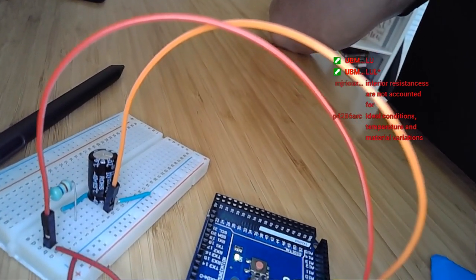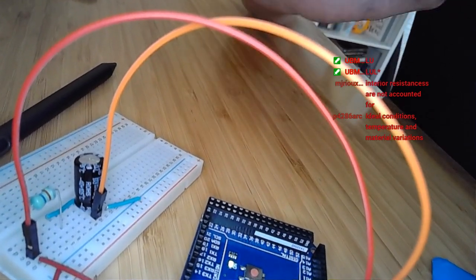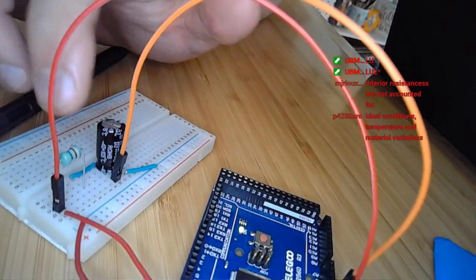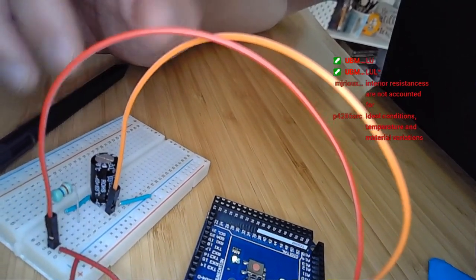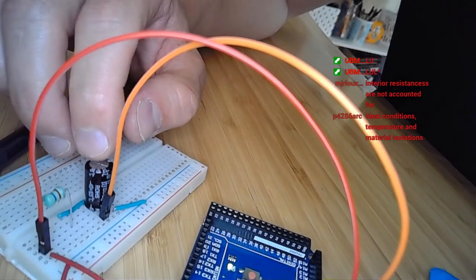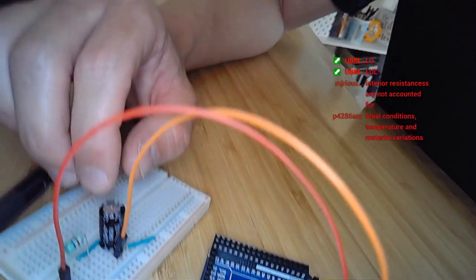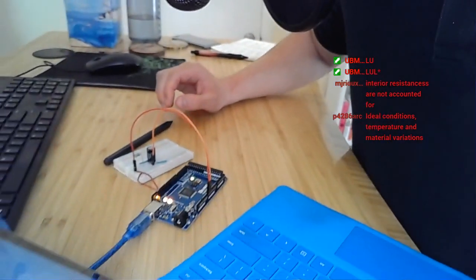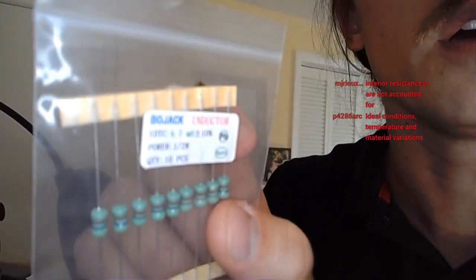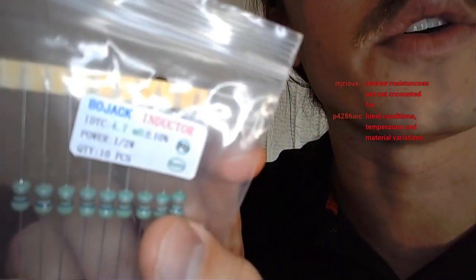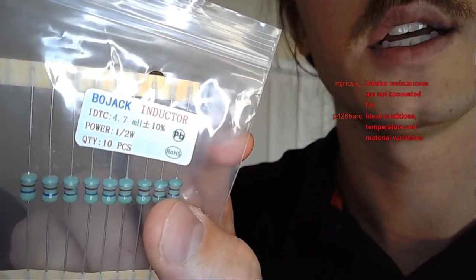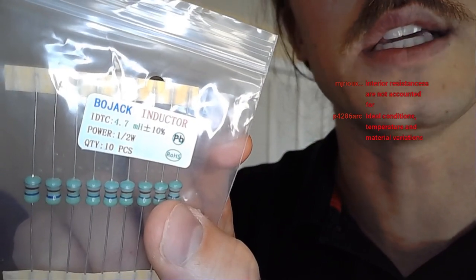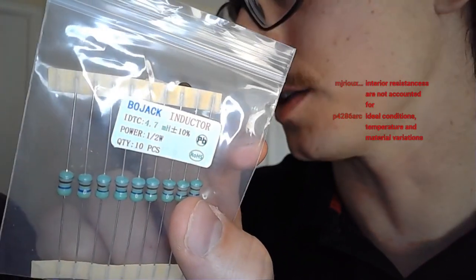So I think there's temperature and material variations. And don't forget, I measured the resistance of this inductor myself, and who knows how reliable that measurement is. Plus, I bought this inductor from Amazon, and you'll notice on here plus or minus 10% uncertainty in the inductance.